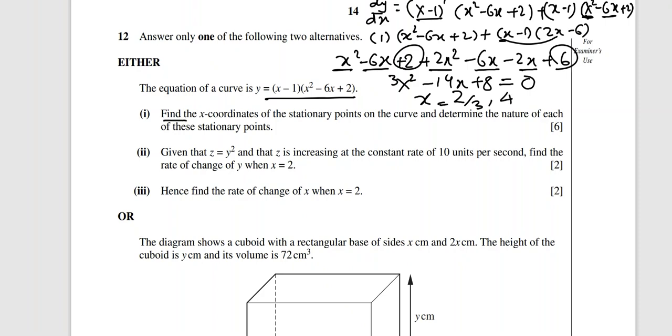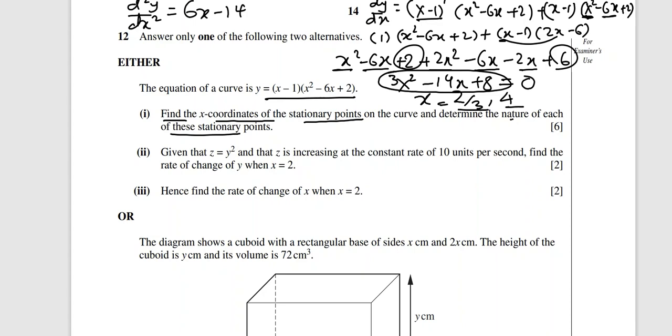So first part is done. Find the x coordinate of stationary point. These are the x coordinates, 2/3 and 4. Now we have to find the nature of each of them. For the nature of these two points, we have to find second derivatives, d square y over dx square, which will be 6x minus 14. Now plug in 2/3 and 4 one by one.